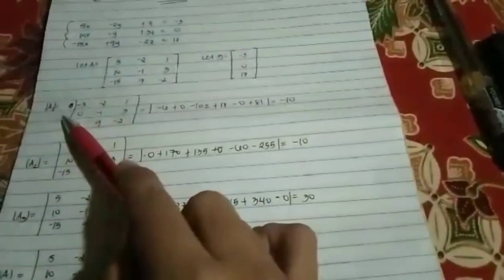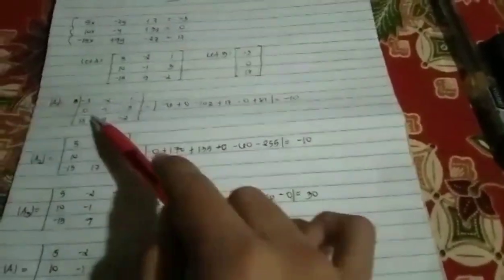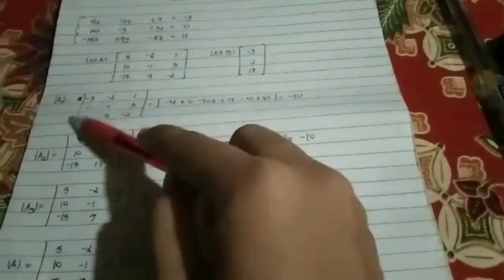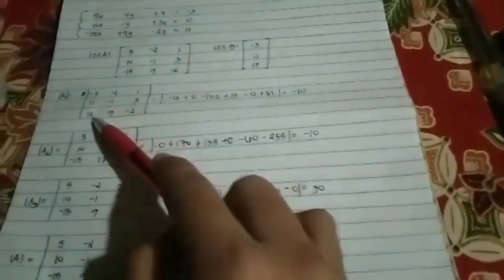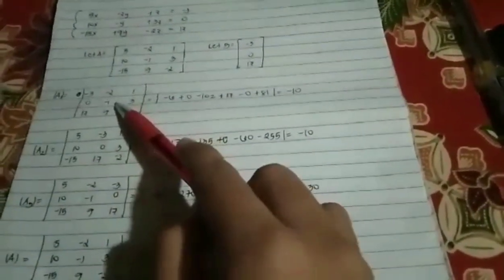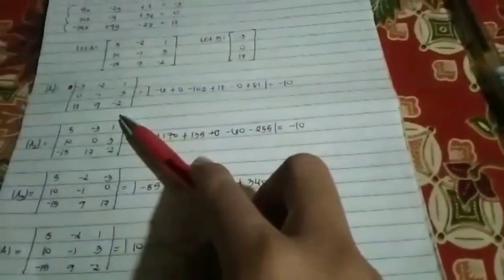So to get the determinant of A sub 1, we need to replace the first column with this one. So negative 3, 0, 17, negative 2, negative 1, 9, 1, 3, negative 2.